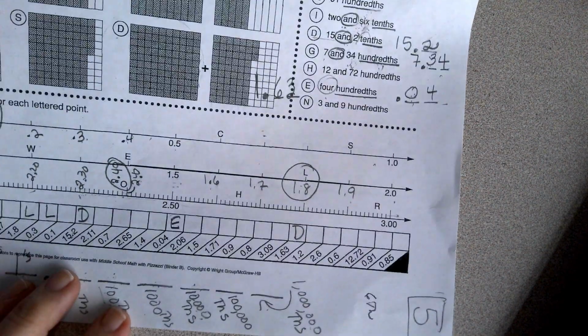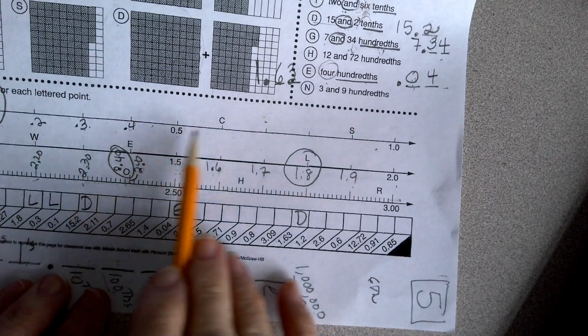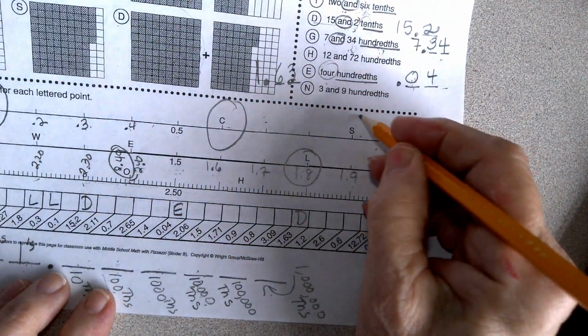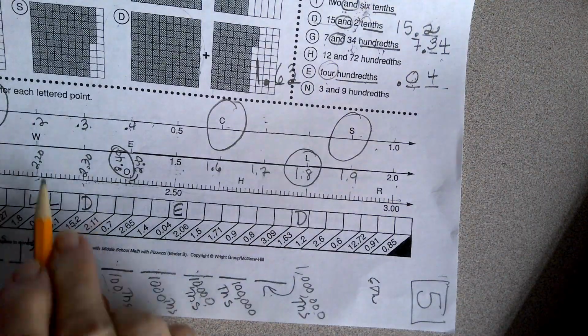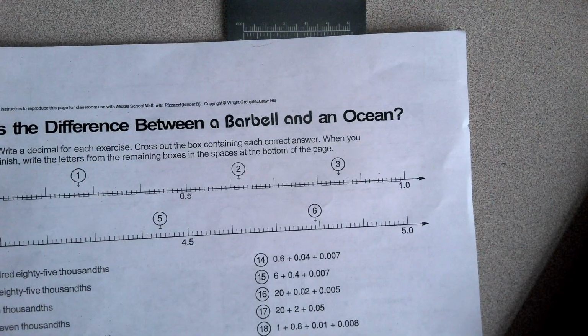Okay. I need to hurry because we're running out of time. So you really don't have that much to do. Again, you're finding these letters. Make sure that you put your what that decimal is on all of these letter places. And so on. So skip over to this one.